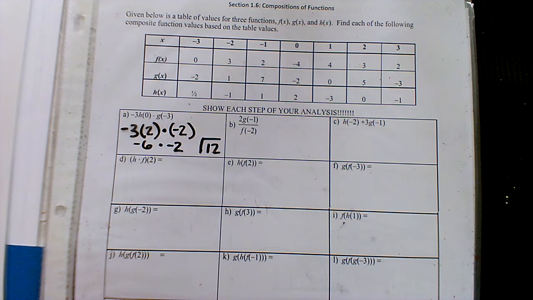Do you guys think you can do B, C, and D by yourself? Go ahead and give them a shot.